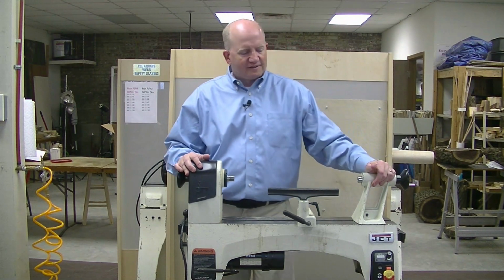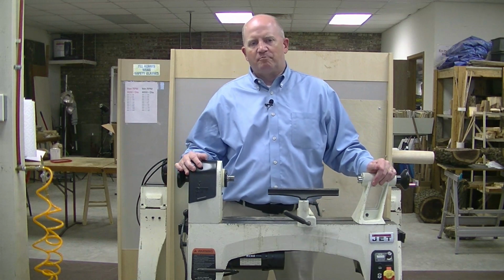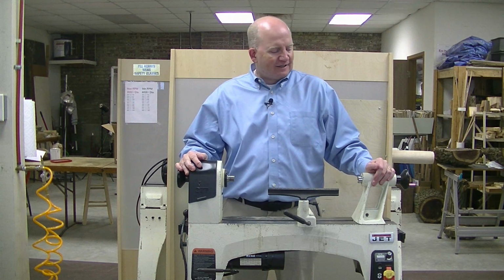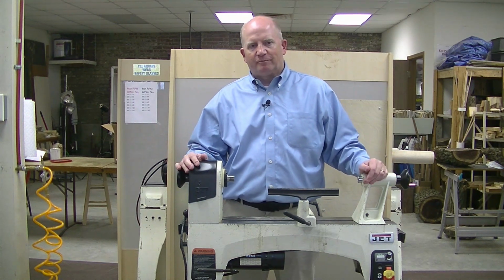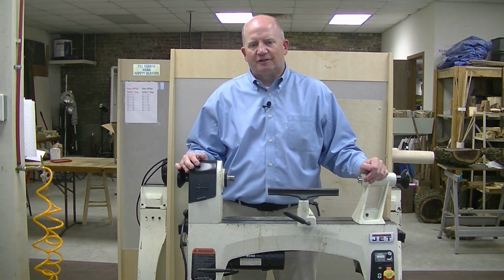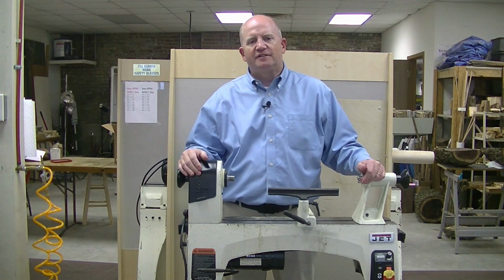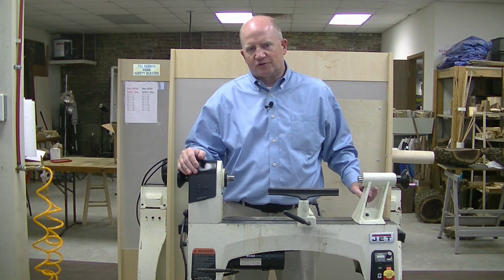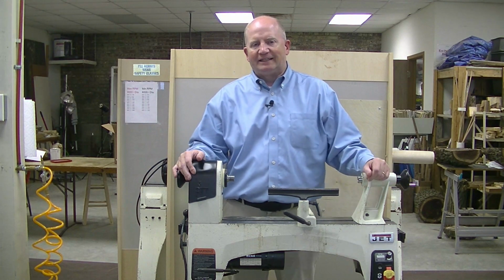This model of lathe is typically referred to as a Midi lathe, Midi being M-I-D-I. This is kind of a midway point between the mini lathe that we talked about earlier and the larger lathes that we're going to talk about later. For a lot of wood turners, this is where they begin, on a Midi lathe.